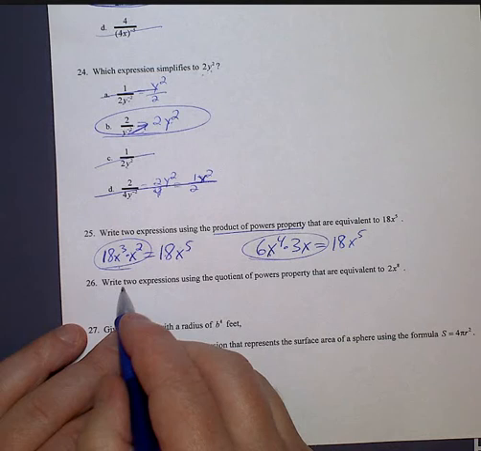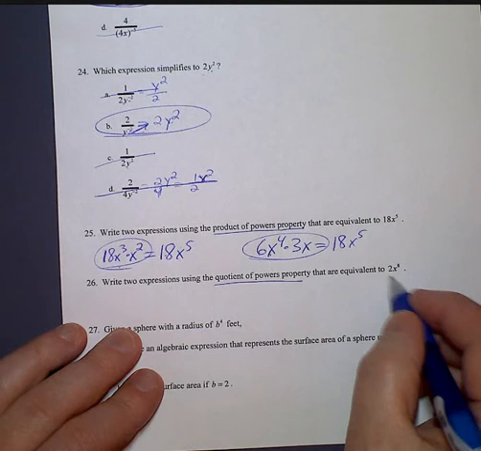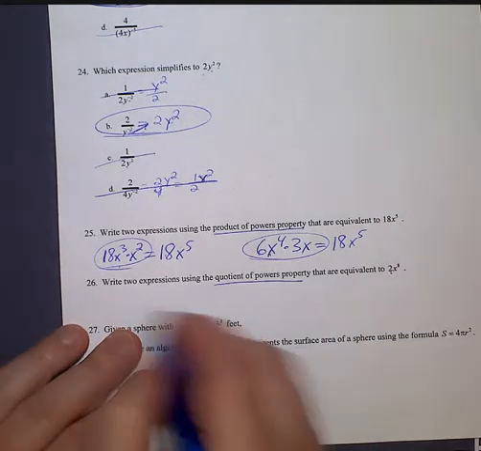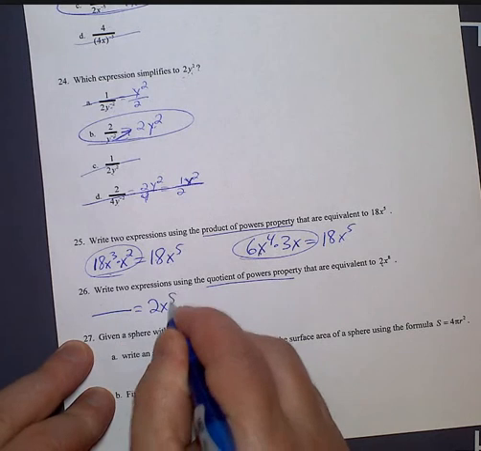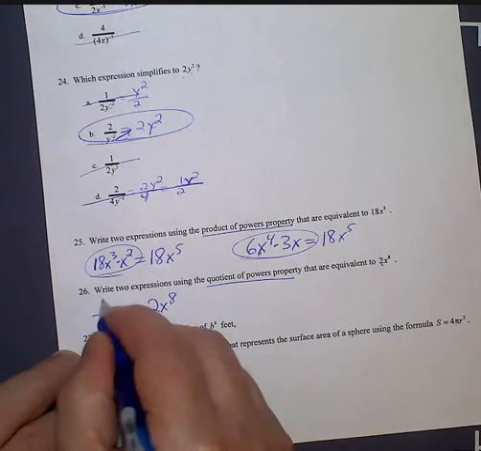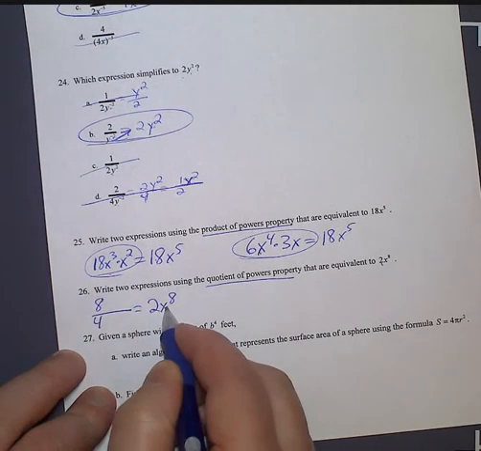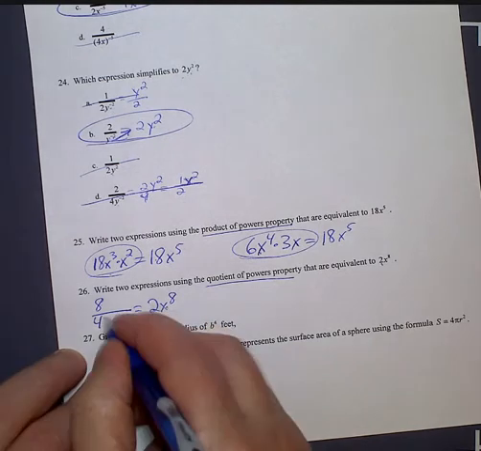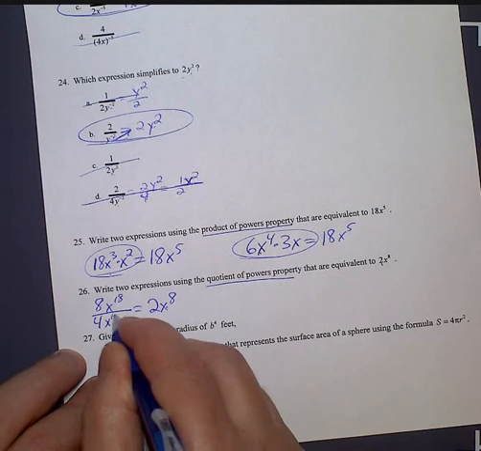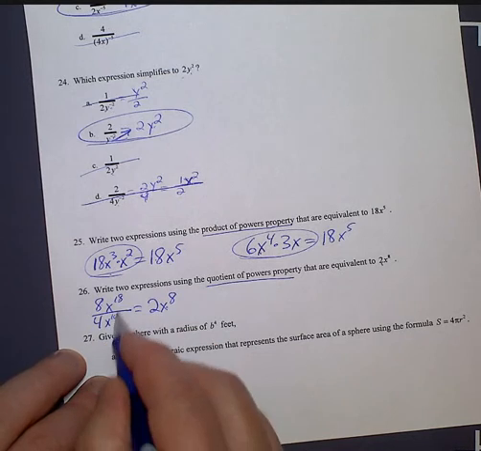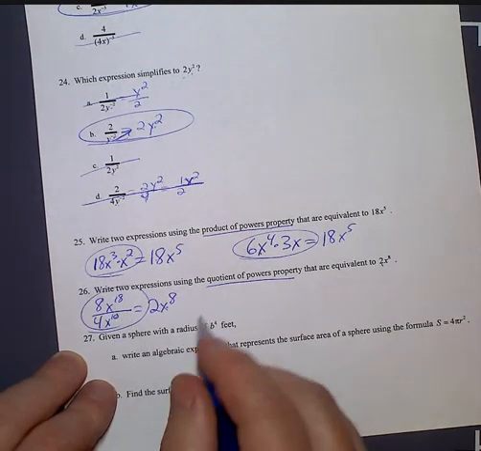This one, 26, write two expressions using the quotient of power properties that are equivalent to 2x to the eighth. So quotient, I need to have something on the top and the bottom, and it's going to be equal to 2x to the eighth. So how would I get a 2? Maybe I would put an 8 on the top and a 4 on the bottom. That would give me my 2. Now I need 8 x's left. So maybe I have x to the 18th on the top, x to the 10th on the bottom. 18 minus 10 is 8. That would give it to me. That would be one of them.